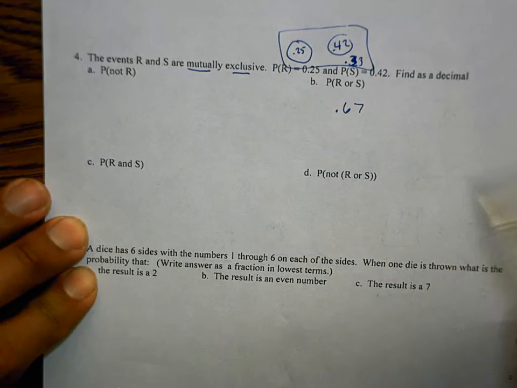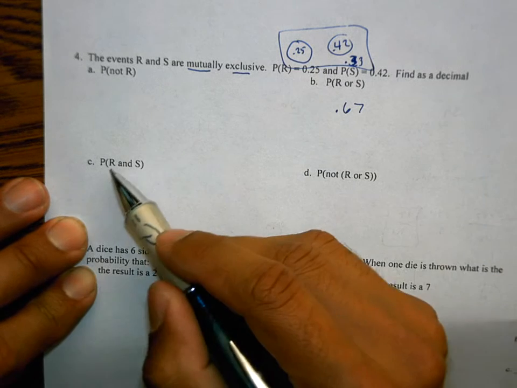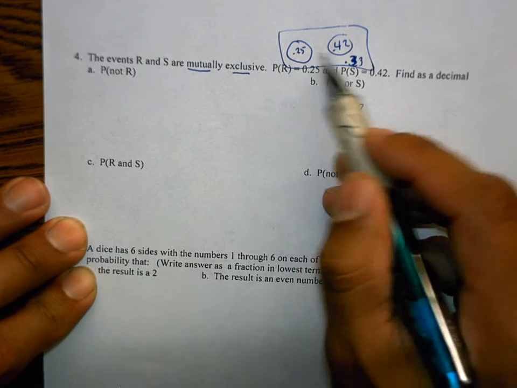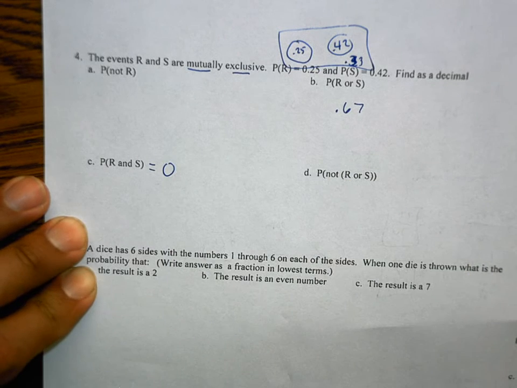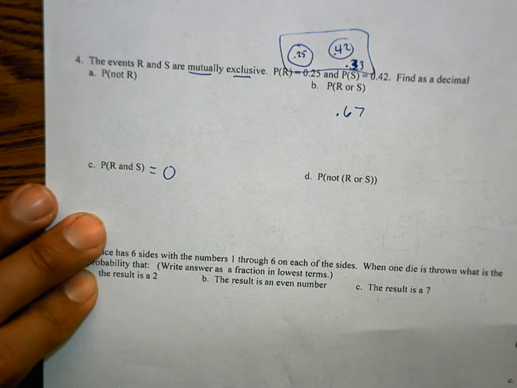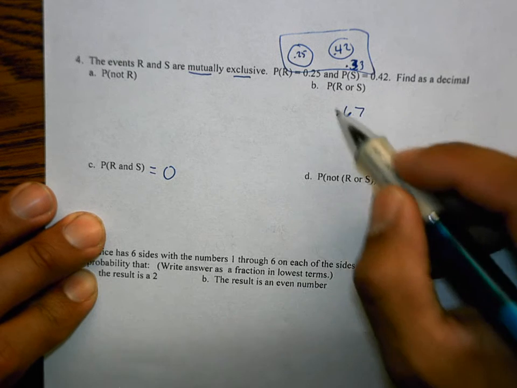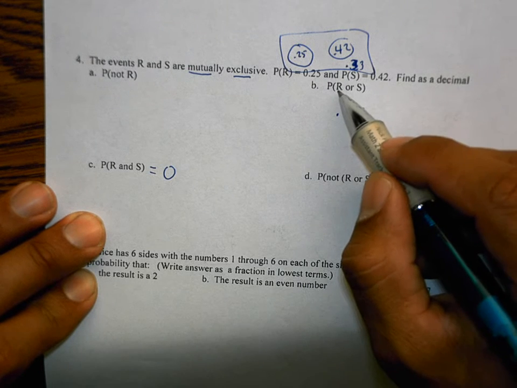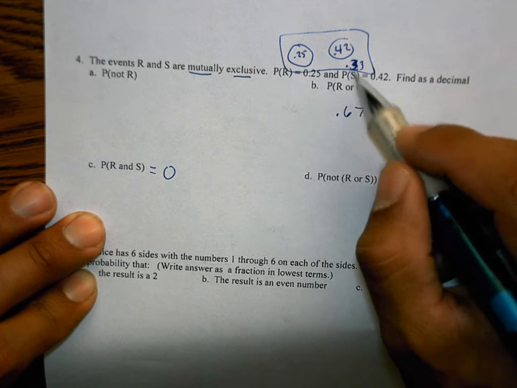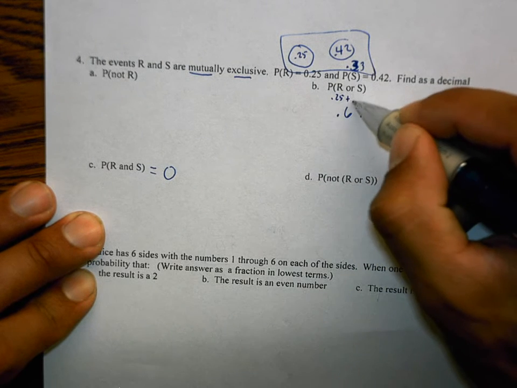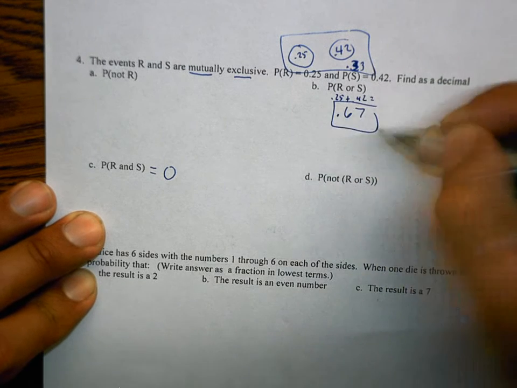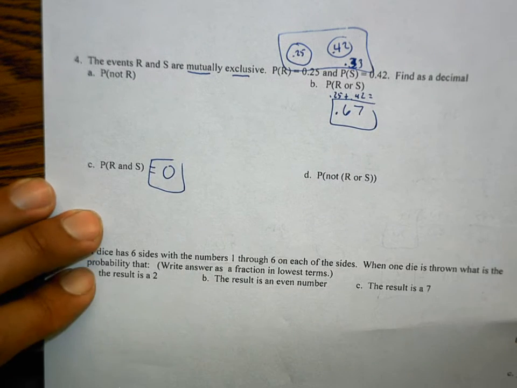When they ask you, what's the probability of being in both this group and this group when it's mutually exclusive? That's a trick question. You can't be in both. But what you can be is you can be in this or this, and that means together you would just add the 0.25 plus the 0.42 to get to 0.67.